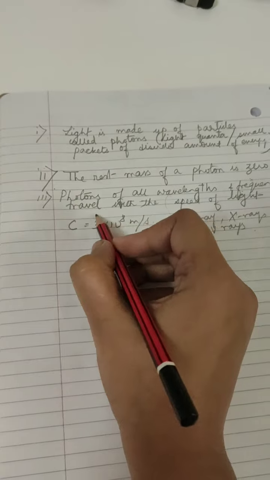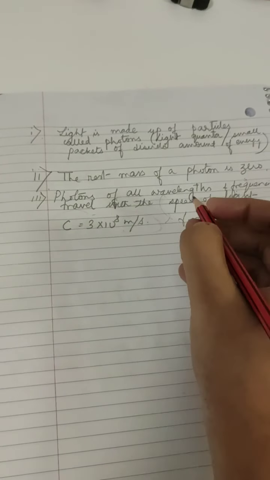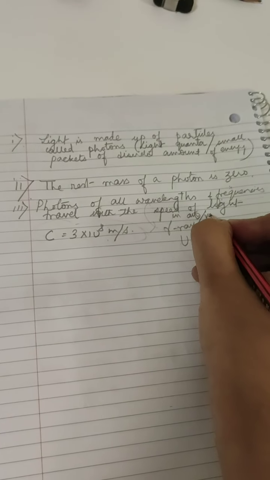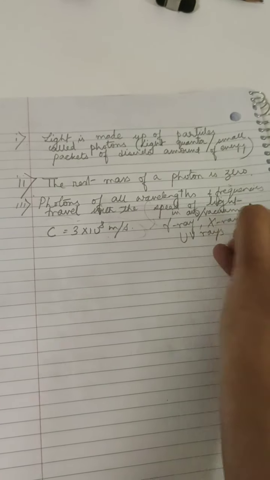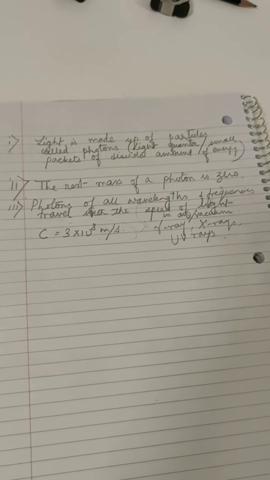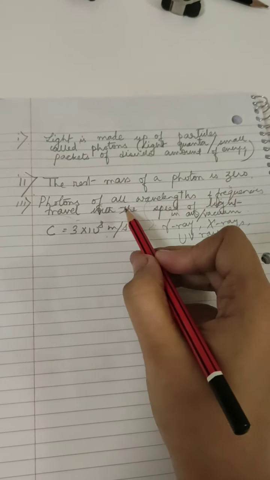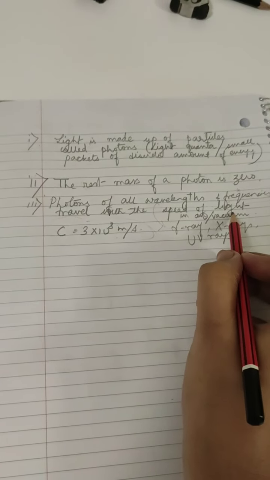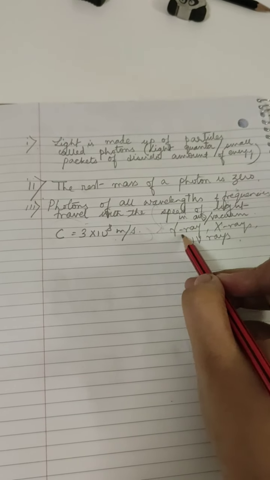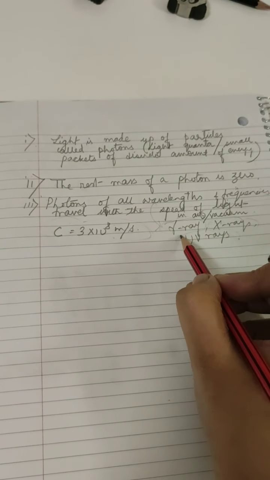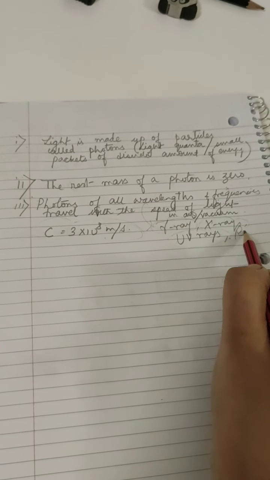Of course, when the medium is air or vacuum, because light travels with different speed in different media. So in air or vacuum, photons of all wavelengths or frequencies travel with the speed of light, maybe it is a photon of gamma ray, X-ray, ultraviolet rays, red light, visible light.